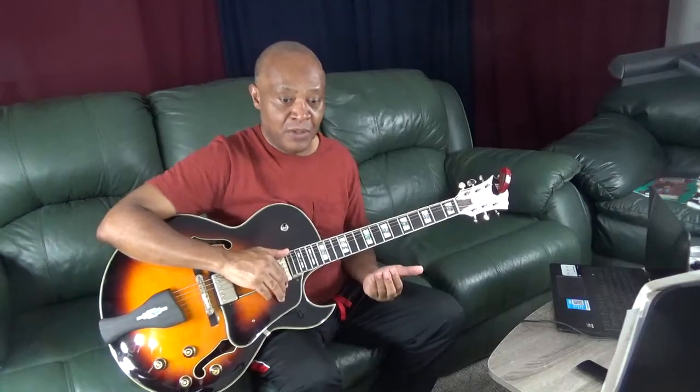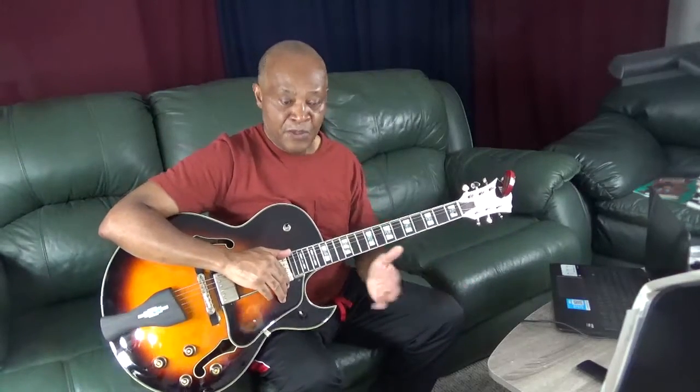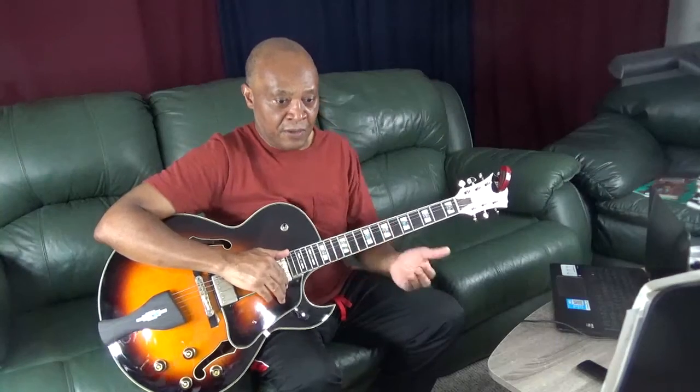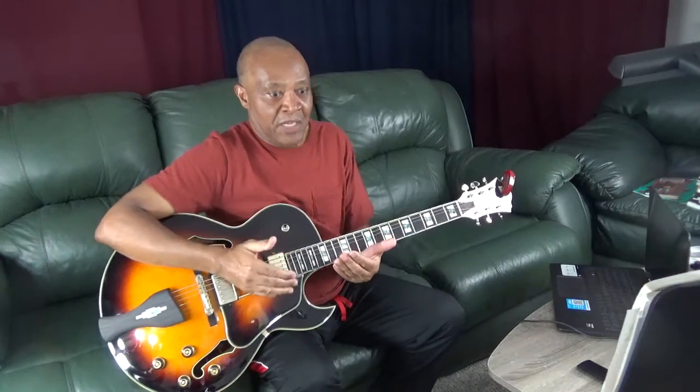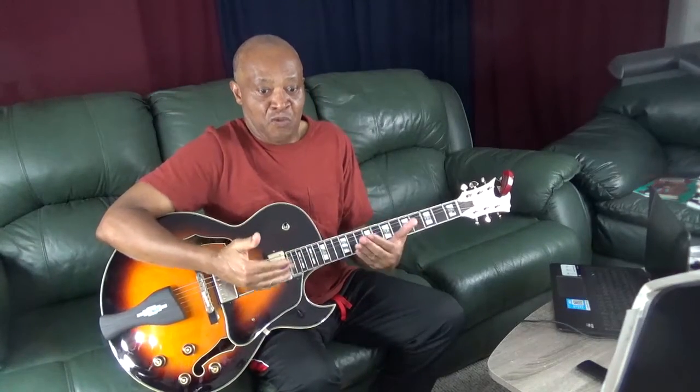It doesn't mean that you cannot play an F sharp in a piece of music that is written in C major, but that F sharp would be a visitor. It doesn't belong to the C major scale.